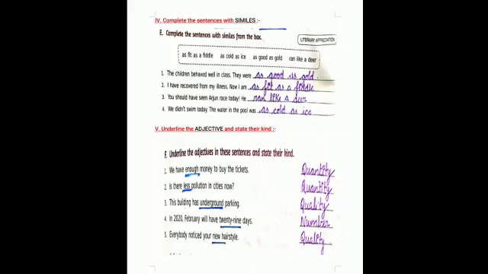So next we'll move on to Roman number 5. Underline the adjective and state their kind. So you know what are adjectives, isn't it? What are adjectives? Adjectives are describing words. They describe the noun, and there are 3 types of adjectives. They are adjective of quantity, adjective of quality, and adjective of number.